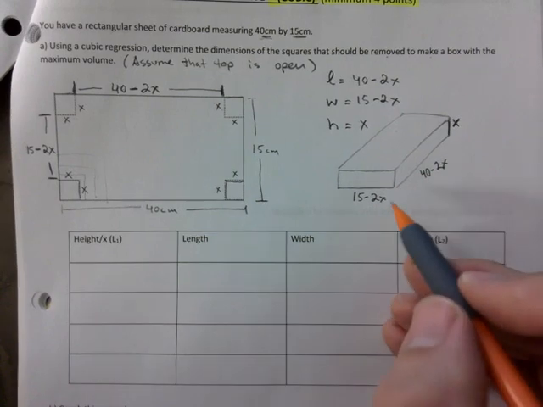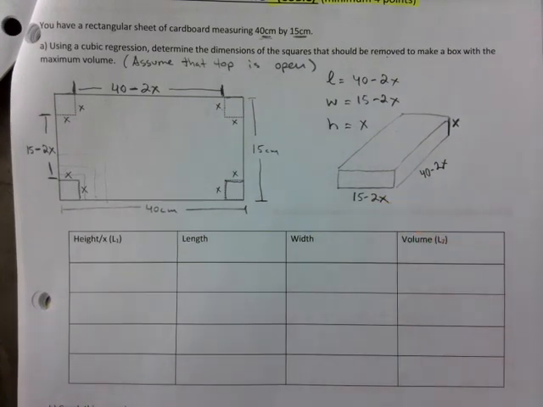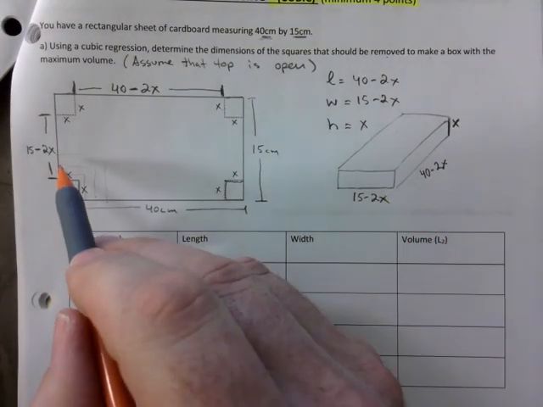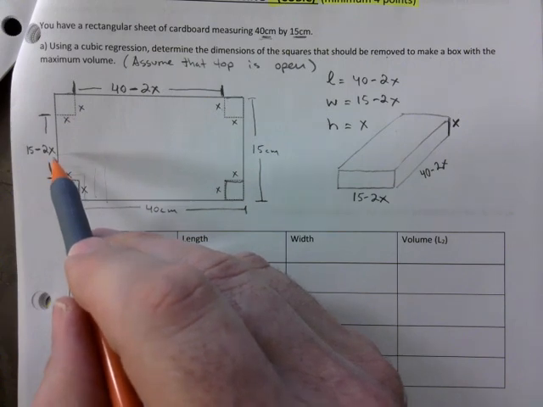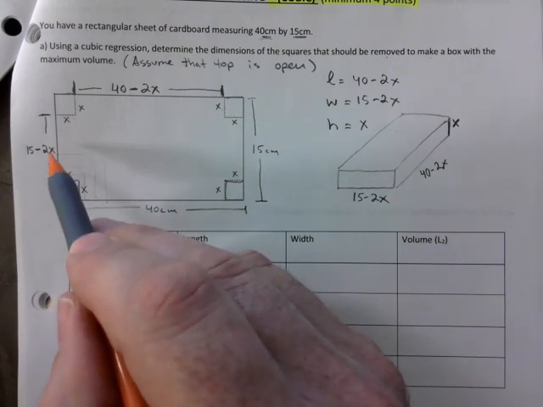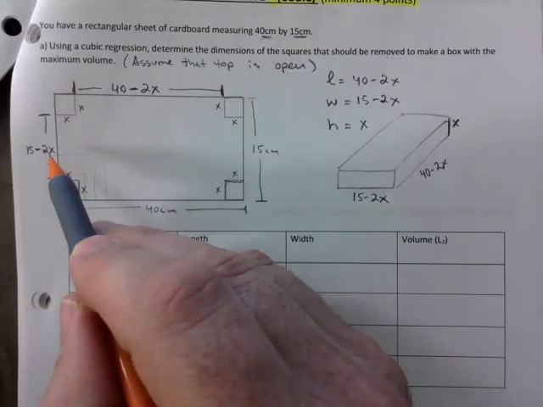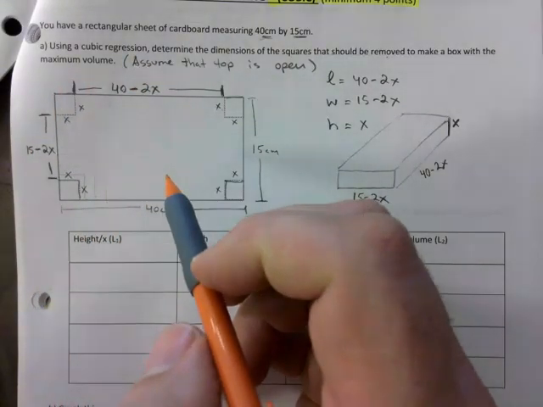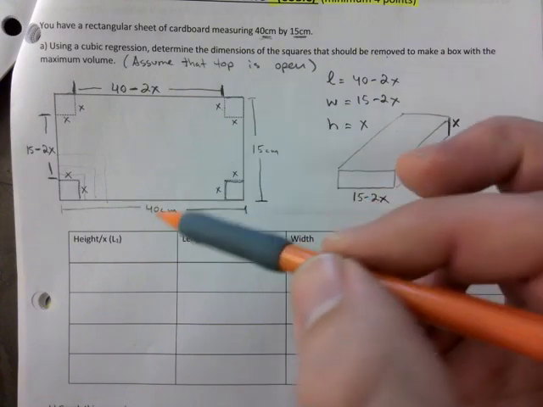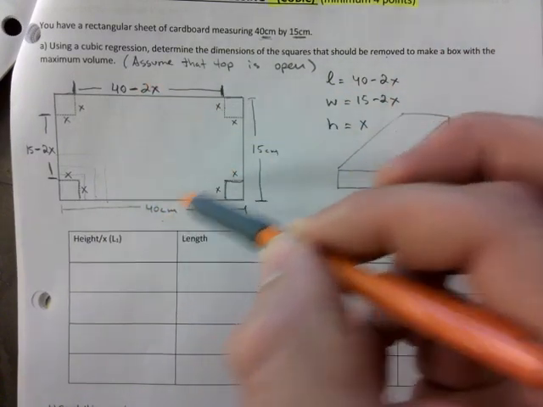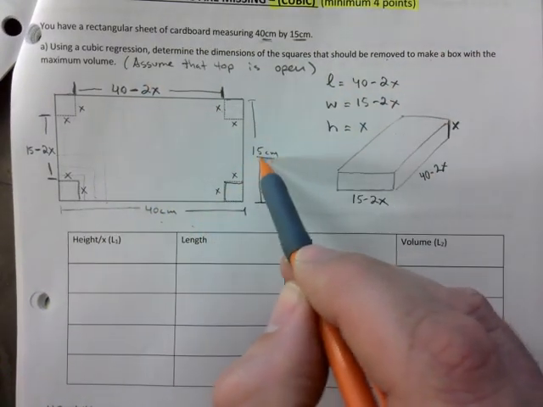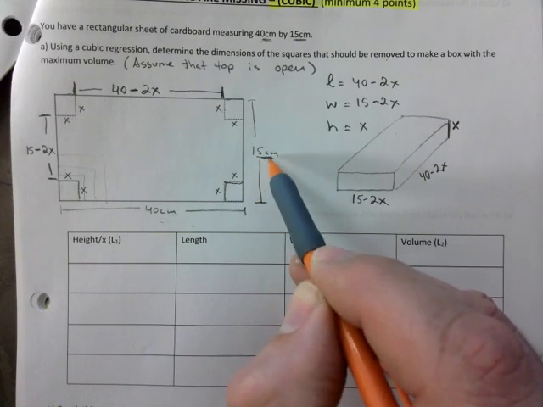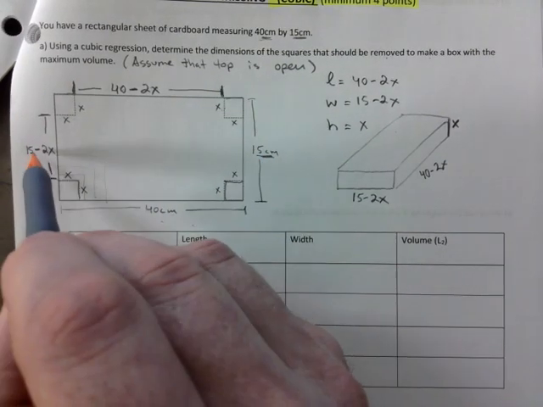All right. Before we start, what is the greatest value that x can possibly have in this scenario? I would say look at the shortest side. Between these two sides, this is the shortest side, correct? Let's focus on this side.